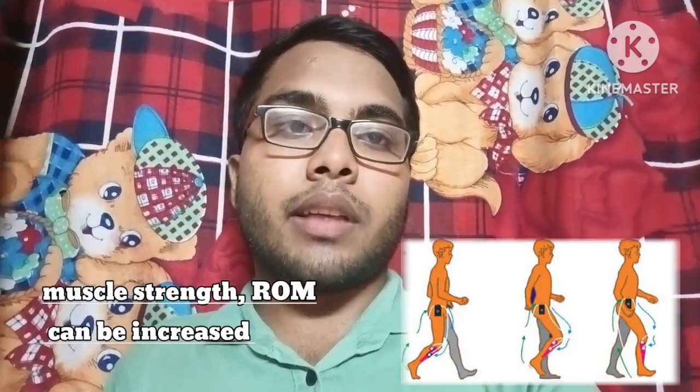The next one is FES, meaning functional electrical stimulation. It is the use of electrical stimulation during a task, during a function. For example, a patient has foot drop, so he faces difficulty lifting his toes when walking. That causes a decrease in step length and walking speed, which is a very big problem for him. For the treatment, FES is applied to the muscles which help lift the foot, the dorsiflexor muscles, and that helps the patient lift and clear the foot during walking. By this use, the muscle strength and ROM can be increased.